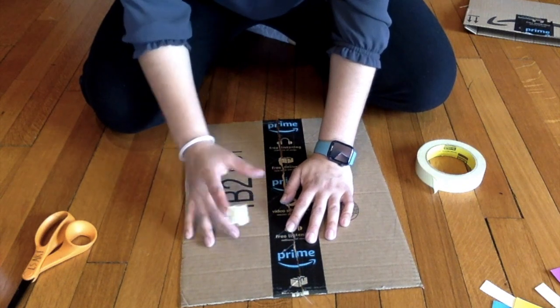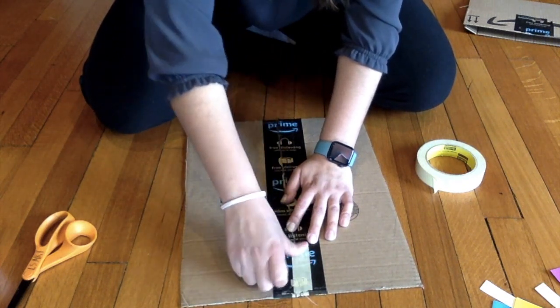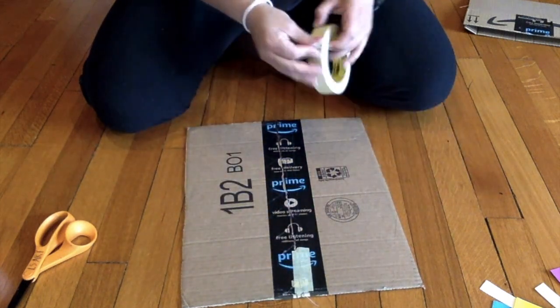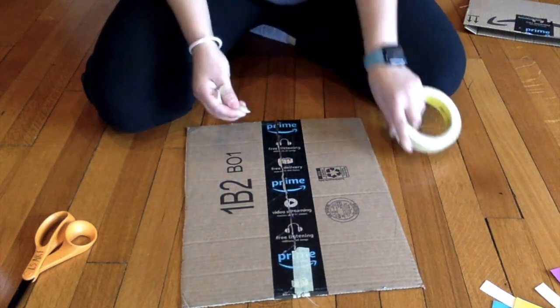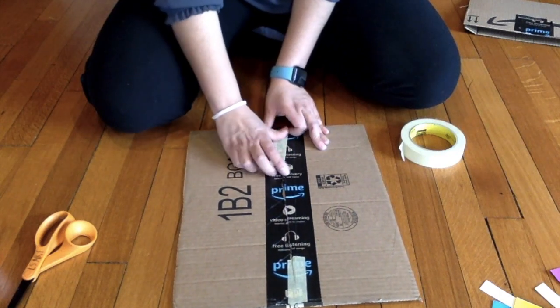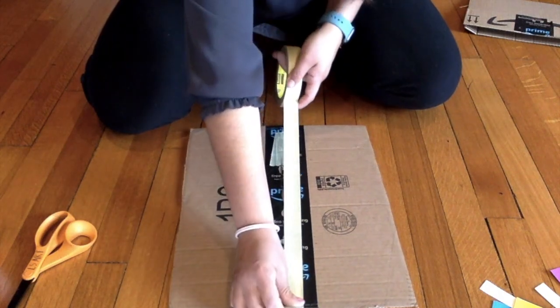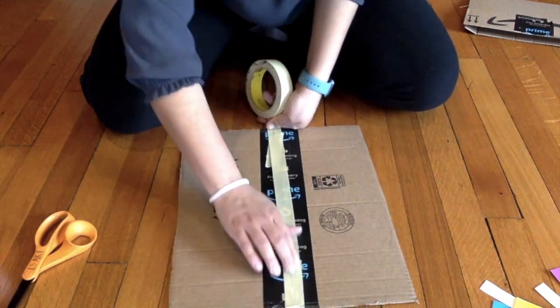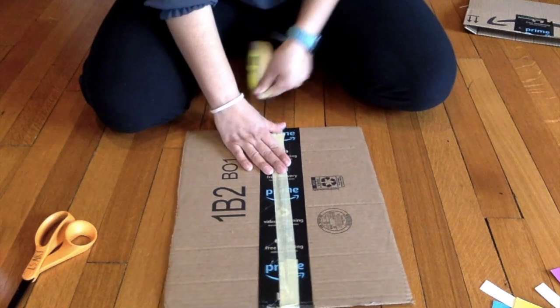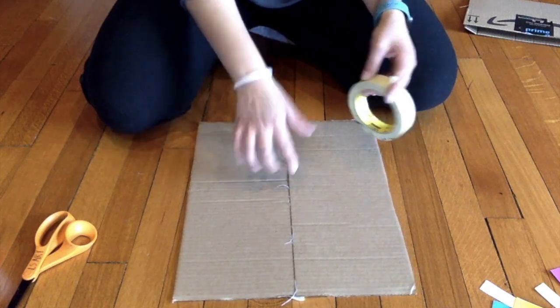Going to try to match them up as best I can. Put that down. I might even want to do a longer one. Kind of like that. All the way down. And now, this is pretty good, but it's still kind of bendy, and I don't want that. So I'm going to go ahead and tape the other side as well.